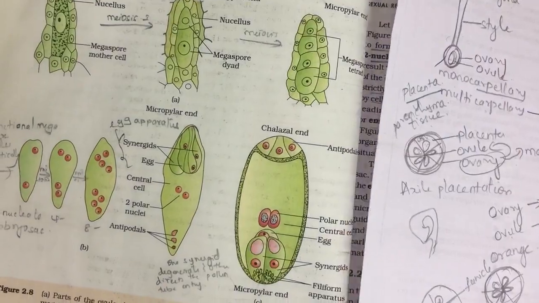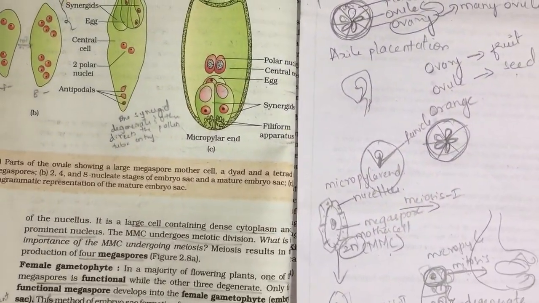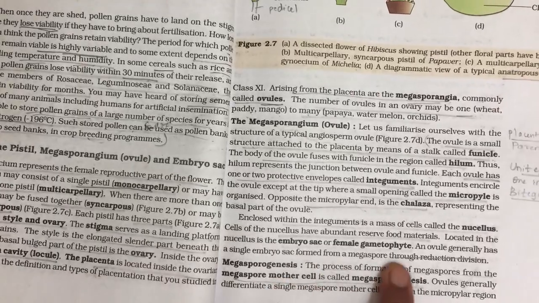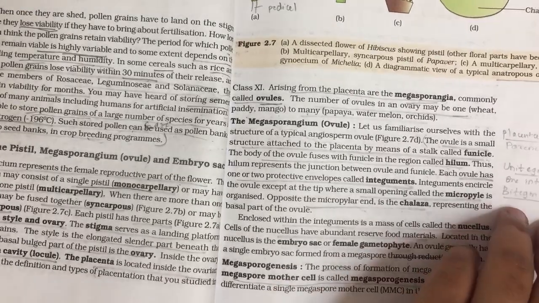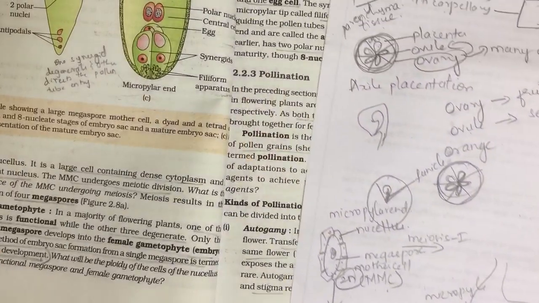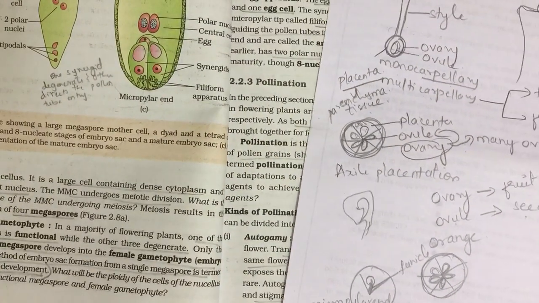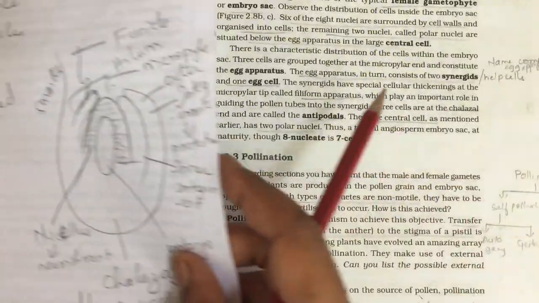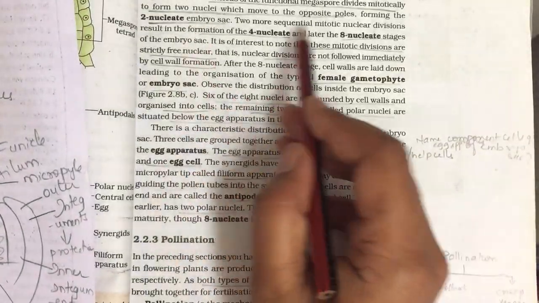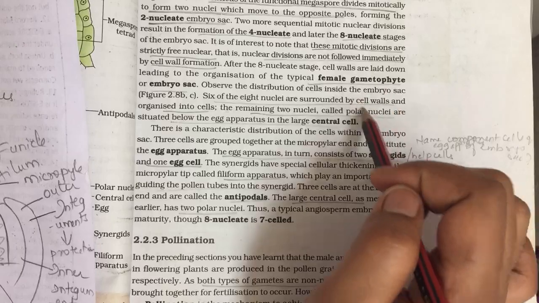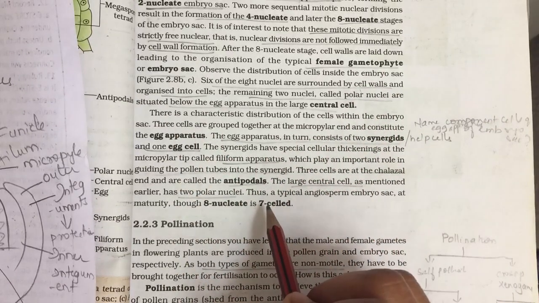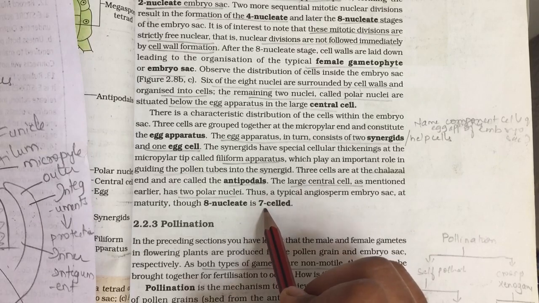Now for the explanation of this, you can start from here, starting from megasporogenesis. In megasporogenesis you can find the definition of it, and then you can continue. You can give all this explanation, and some points refer to that figure, so no need to write all those. Then you can get the information till here. Now this will be the complete explanation for your 7-celled 8-nucleated embryo sac.